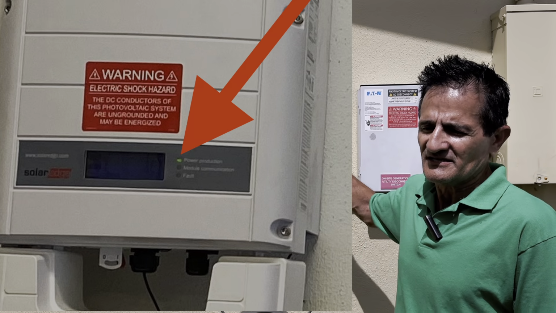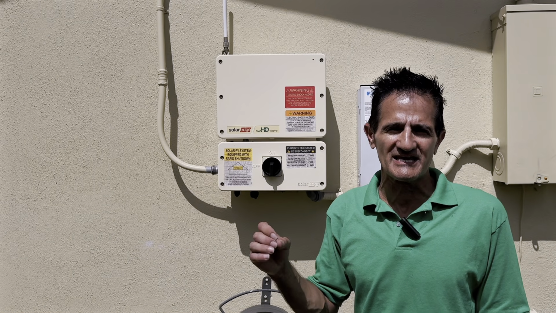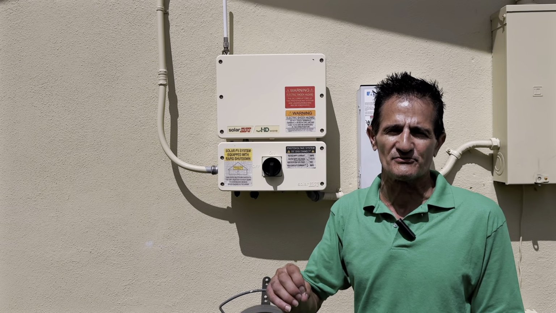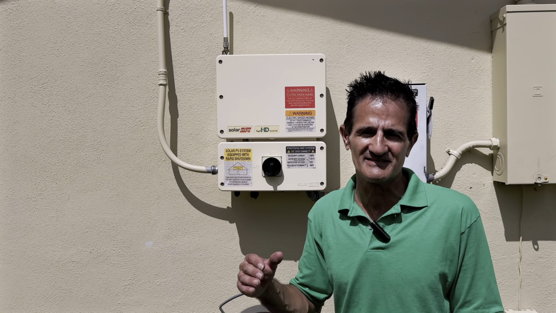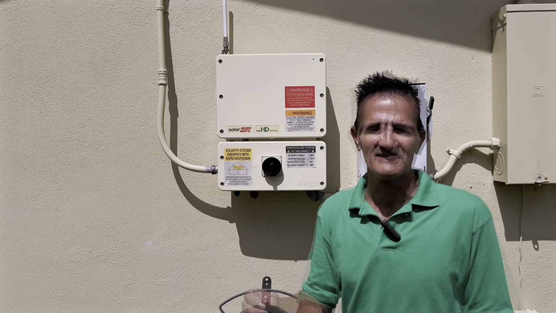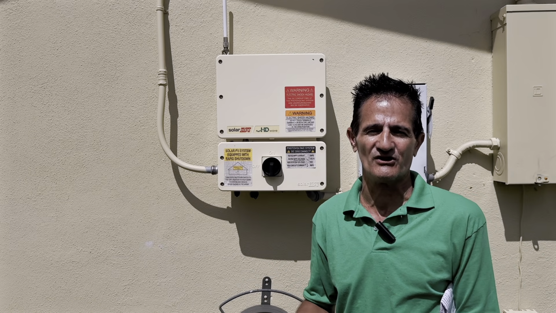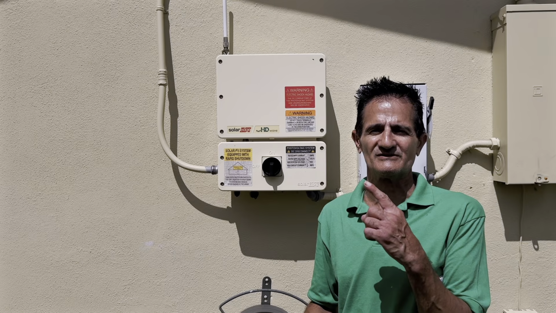Okay. Now, if you have a blinking green light or a blinking green and a red light, or you have no lights at all, then this means the inverter is not producing. And you should look at my other video, resetting the SolarEdge inverter right here.